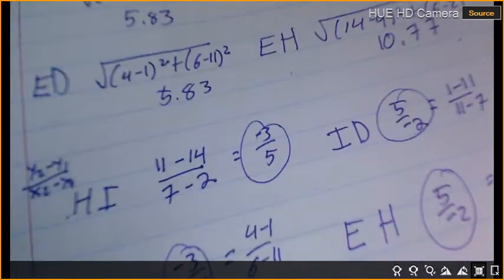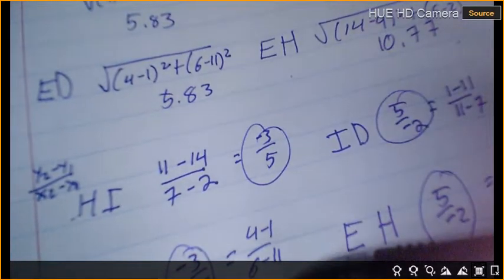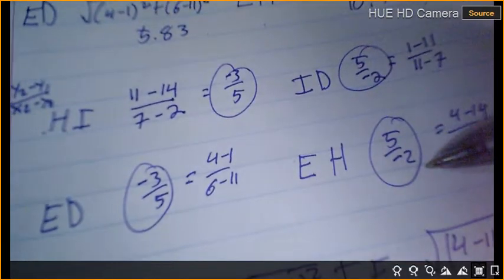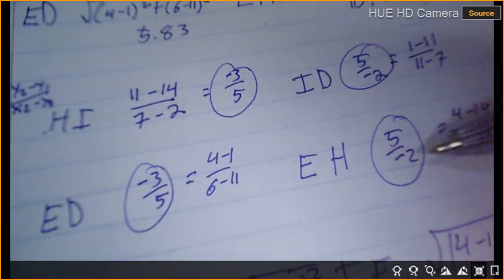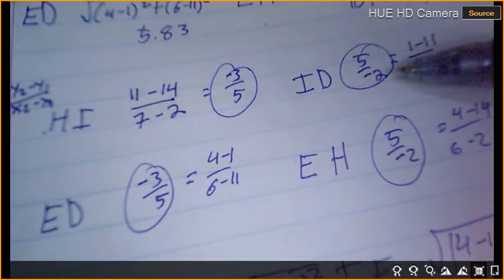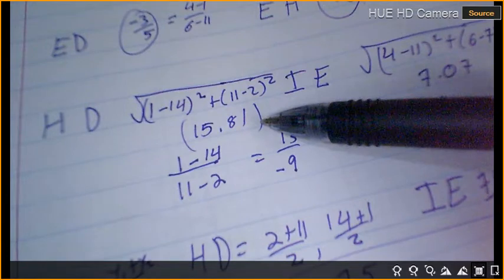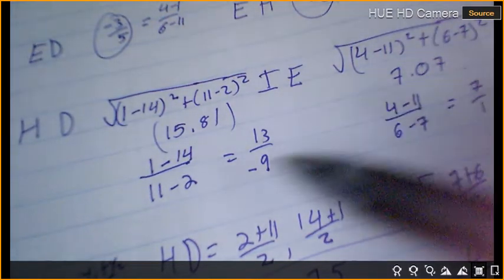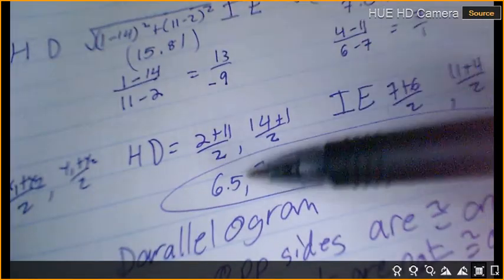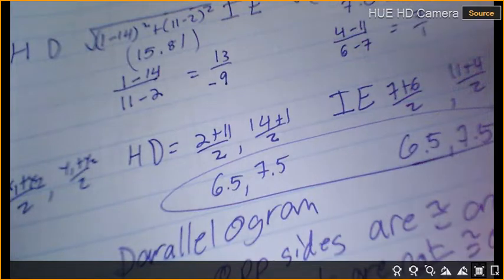I found that the slope of H to I was -3/5, so was ED. I found that the slope from I to D was 5 over -2, so was EH. So opposite slopes are parallel, but these are not opposite reciprocals, so they are not perpendicular. I found that the length from H to D was 15.81, and the slope was 13 over -9. The length from I to E was 7.07, and the slope was 7.1. So the diagonals are not equal, and they are not perpendicular. I found that the midpoints are the same. They were 6.5 and 7.5 for both HD and IE.